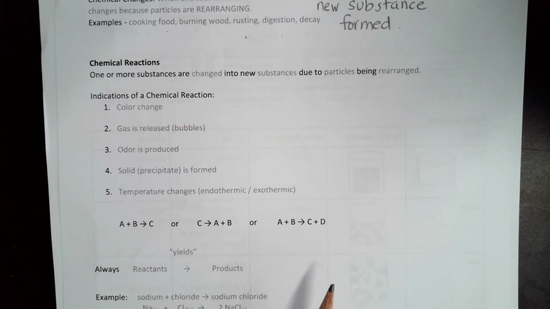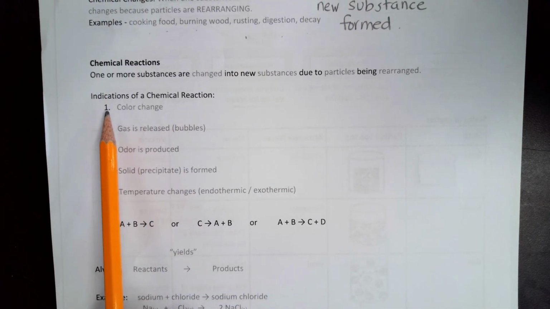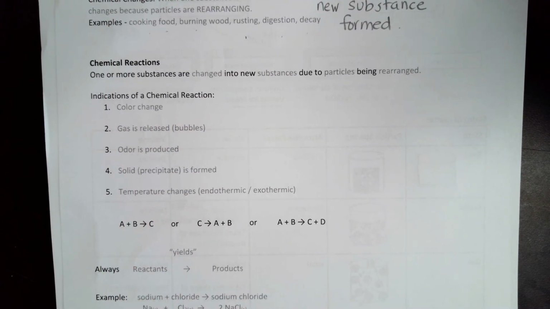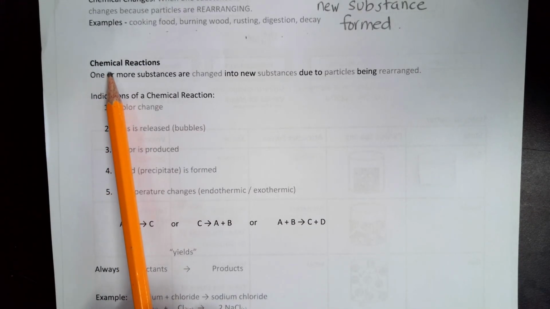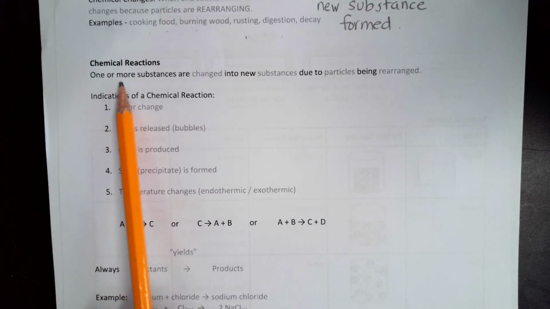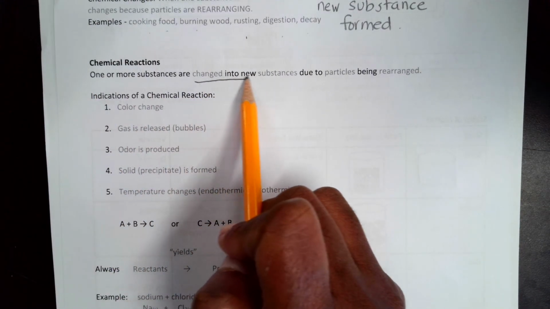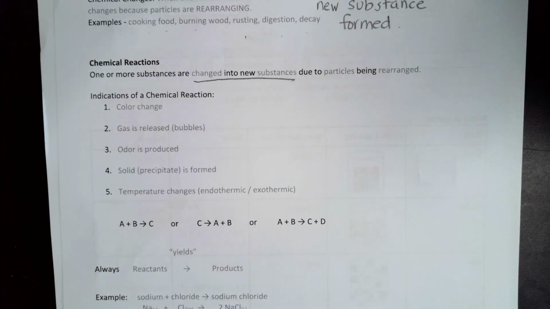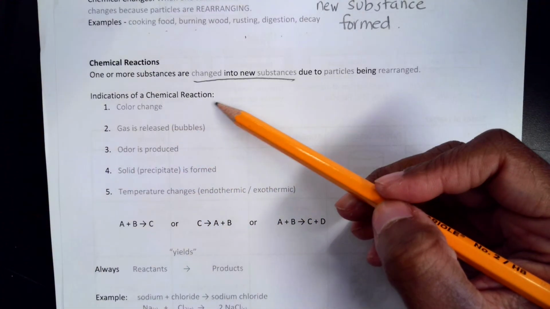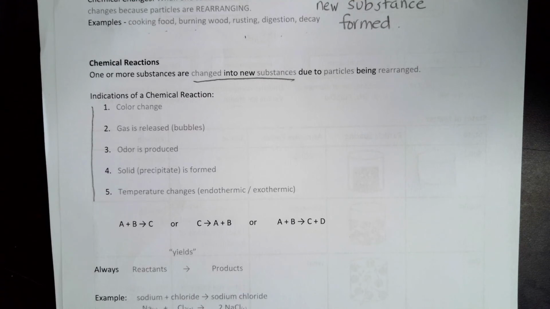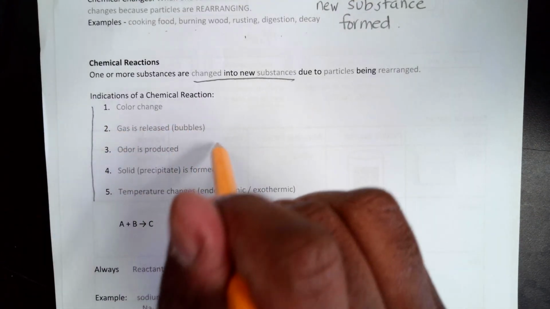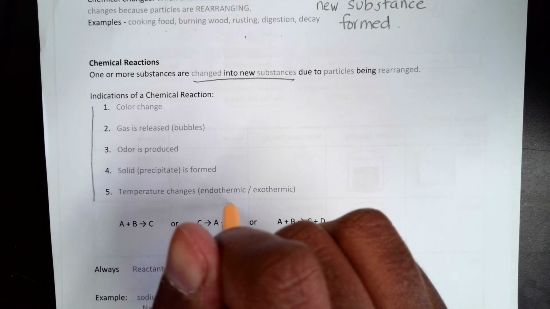There are 5 ways to determine if a chemical reaction takes place. The definition for chemical reaction is one or more substances are changed into a new substance. If you see any of these, a chemical change is taking place.